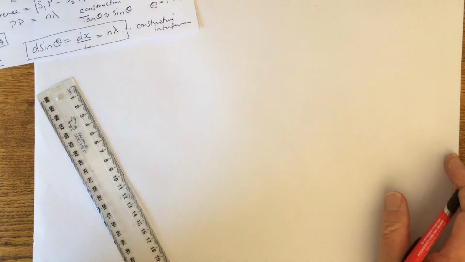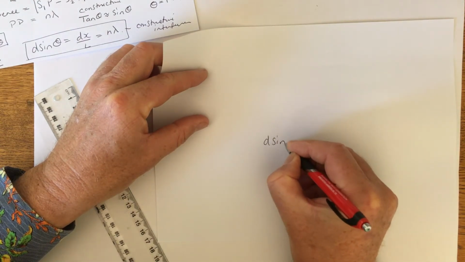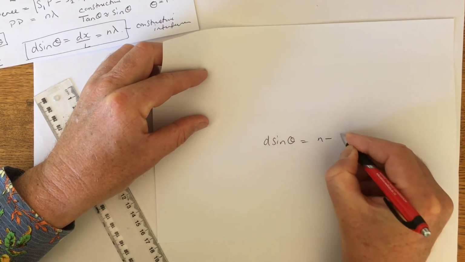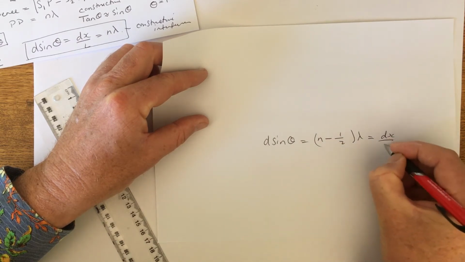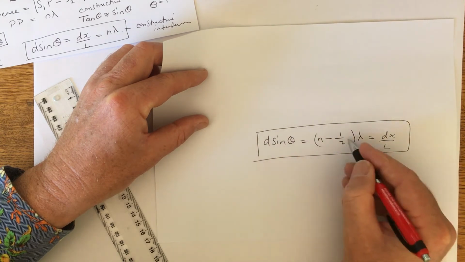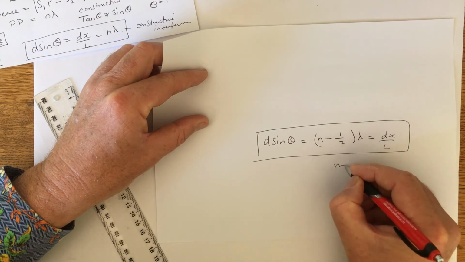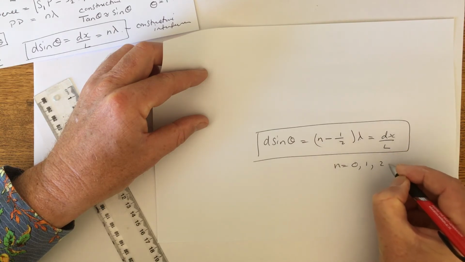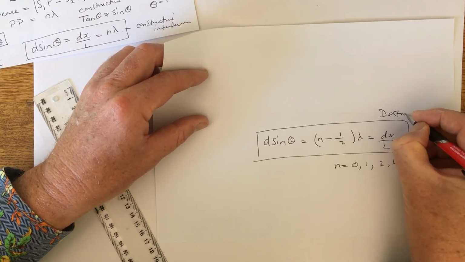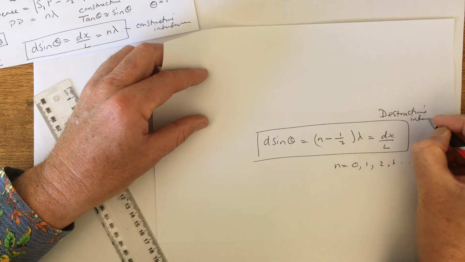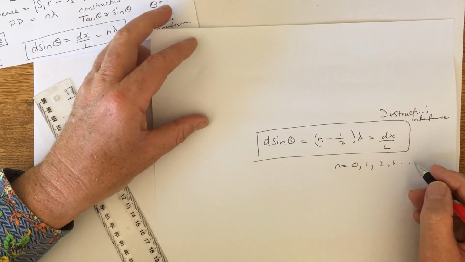Just in terms of destructive interference, then of course you would want d sine of theta equal to (n minus a half) lambda, which is equal to dx over L. Because of course we're wanting odd multiples of half the wavelength, and n is equal to 0, 1, 2, 3, etc. And this is what we call destructive interference. And these two formulas will solve every interference problem you have.